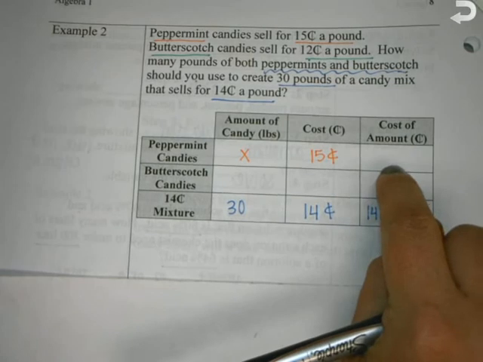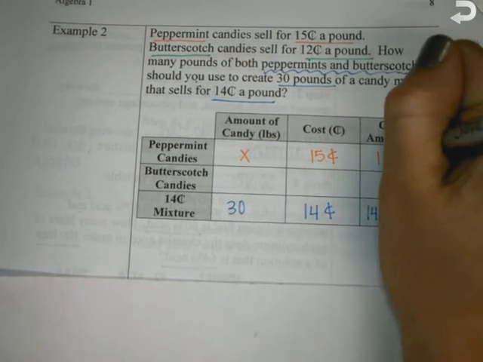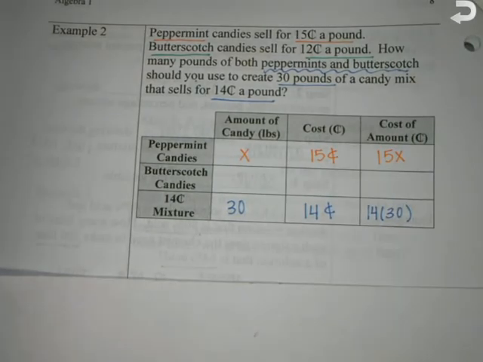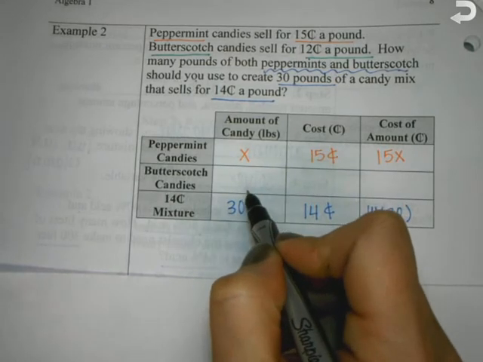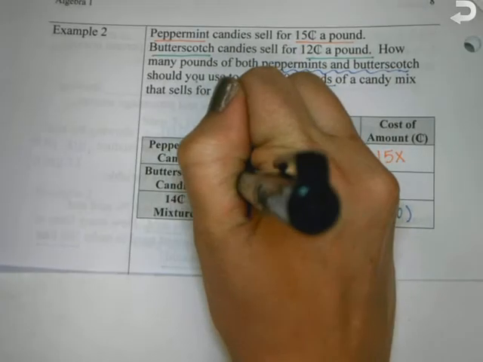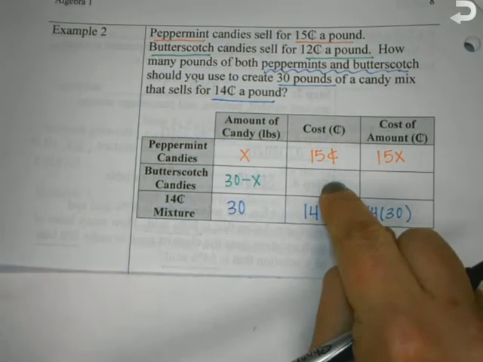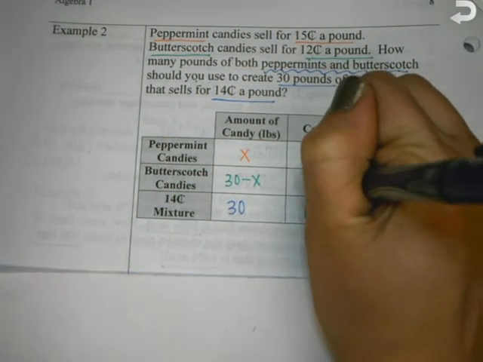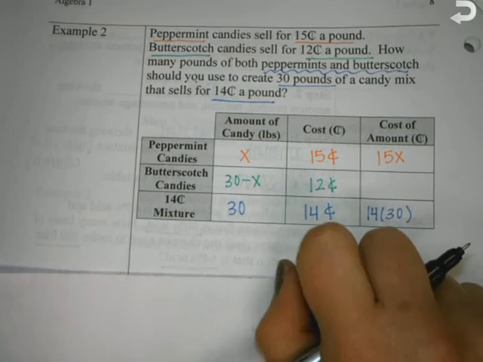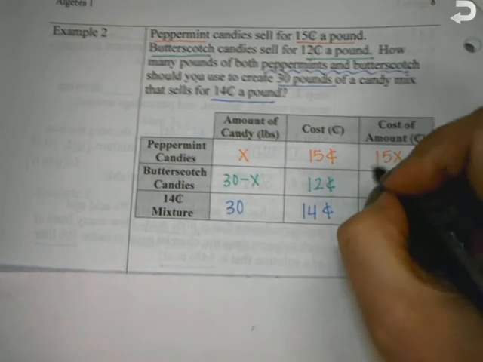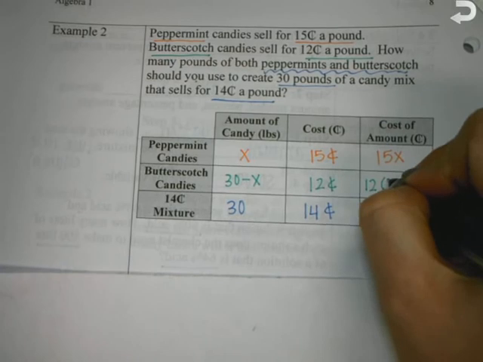Okay, last one, butterscotch. Butterscotch depends on the peppermint, right? How many pounds of butterscotch candies do I want? 30 minus x. What would it cost? 12 cents. So how much would 30 minus x pounds of butterscotch cost? 12 times 30 minus x. Who got that filled out for their chart? Raise your hands. You guys all get air high fives.